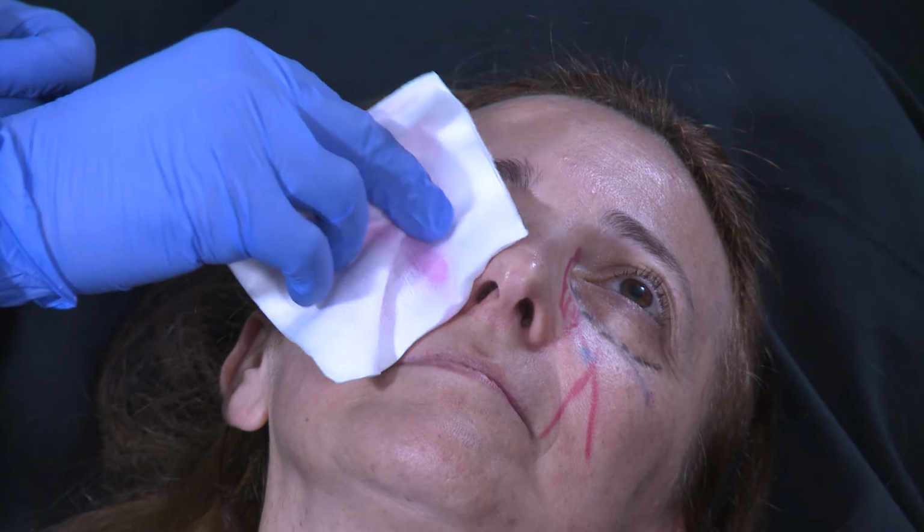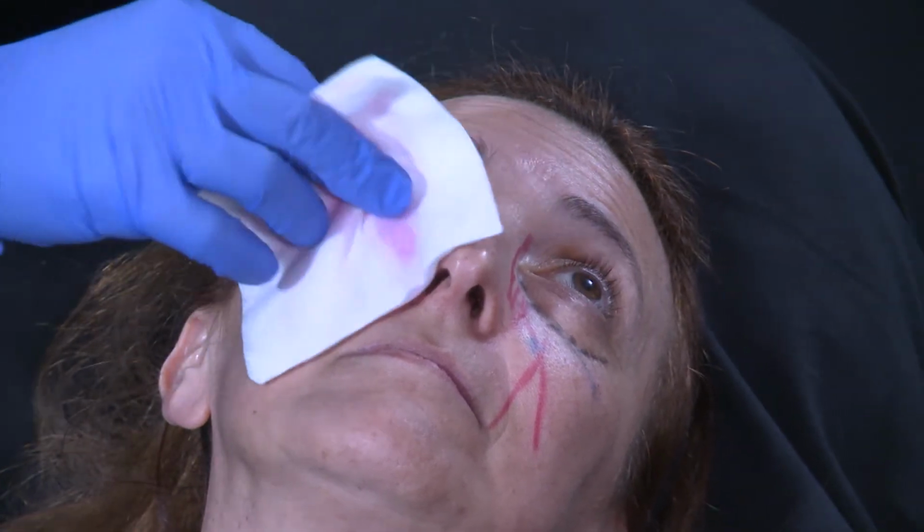So here you see, this is my patient. I will go down a little bit with my table.